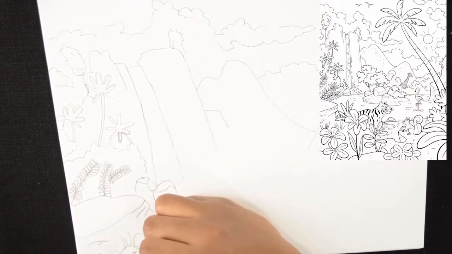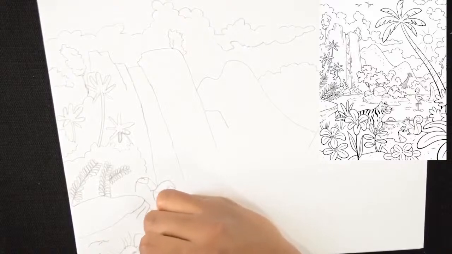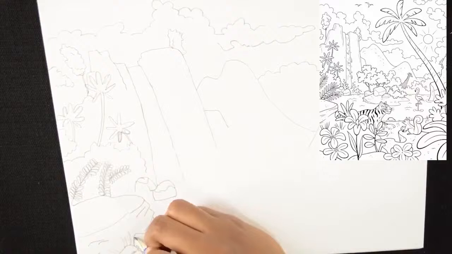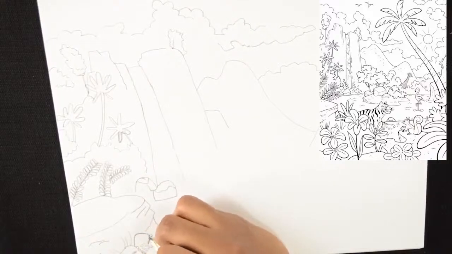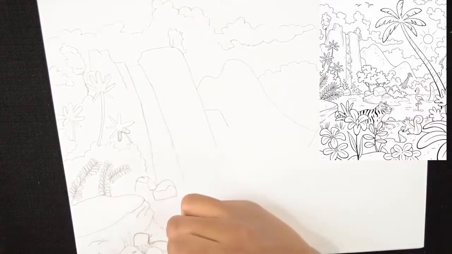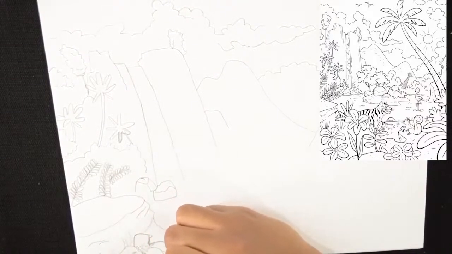And we can always come back and add a few more lines and details to the flowers if you ever want to. Let's just get us like a basic kind of format outline right here. So I'll make that a little more oval. Okay. And then we're going to draw the other flowers around it.